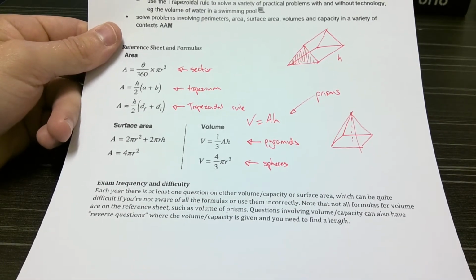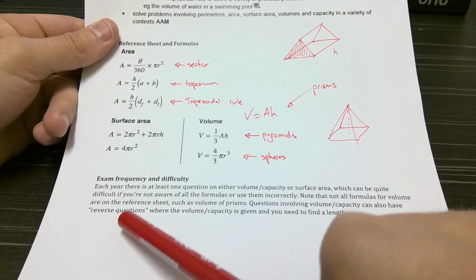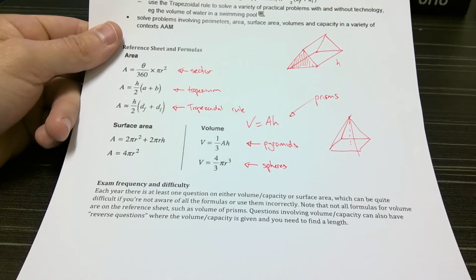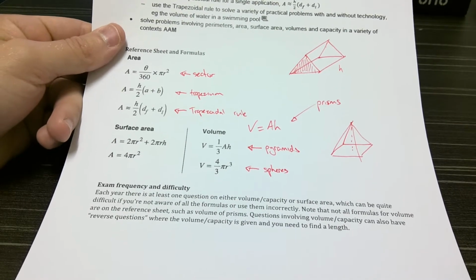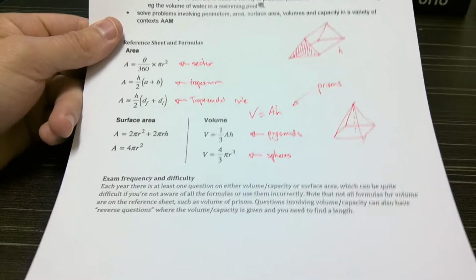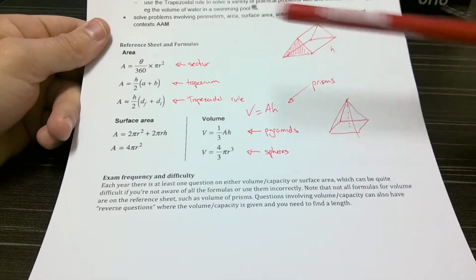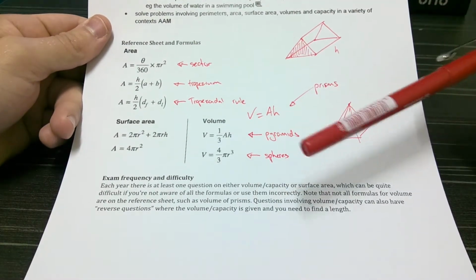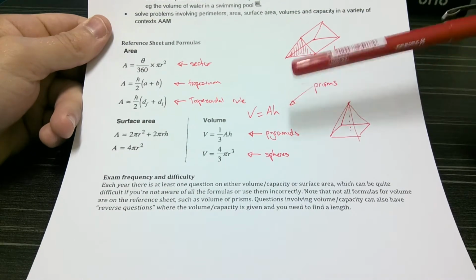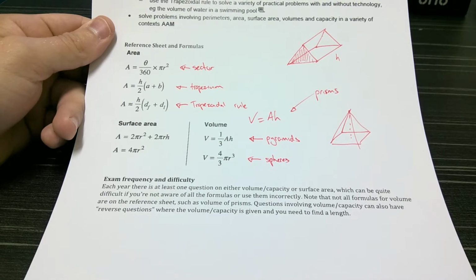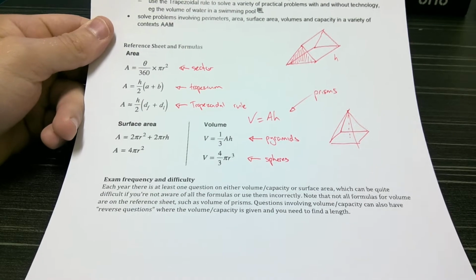And as you see here, they might also have some reverse questions, where you're given the volume and you need to find a height. So you need to do some division as well. These kinds of questions are difficult, if not impossible, if you don't know how to use these formulas and you don't remember the other formulas that aren't on here, like volume of a prism. But once you get familiar with those formulas, it's just, okay, which one do I have, and go from there.